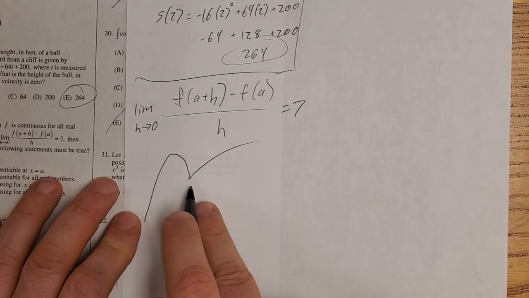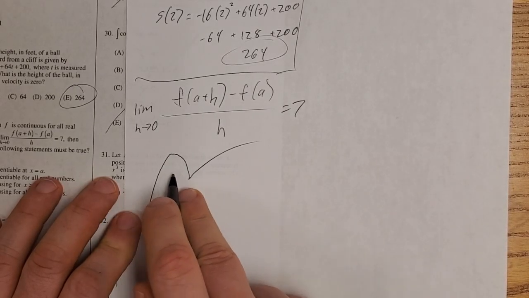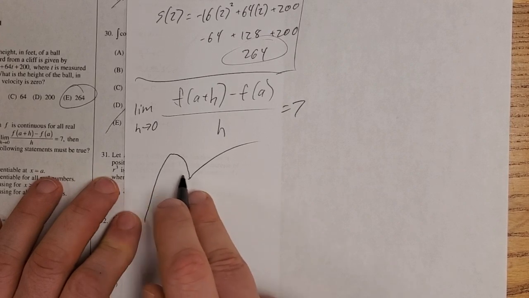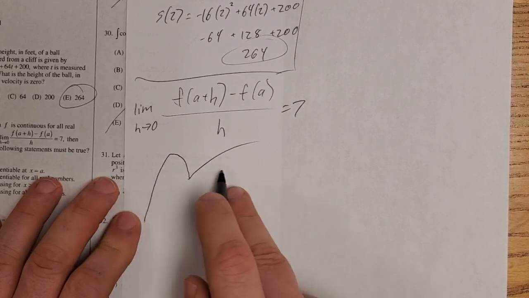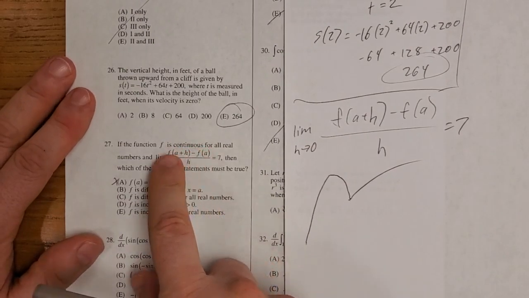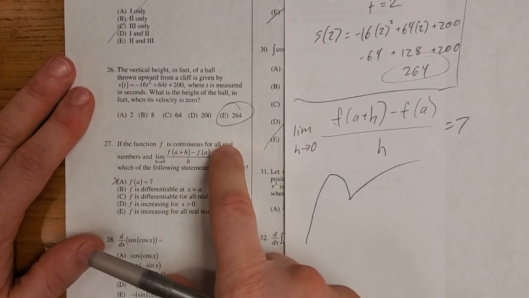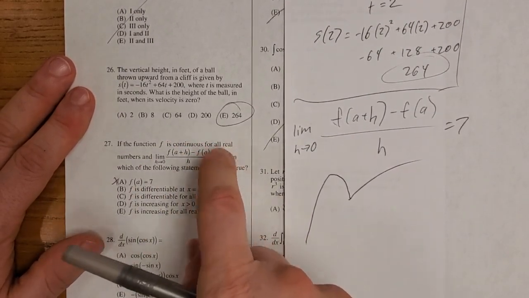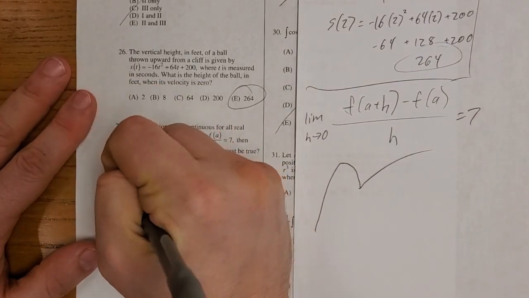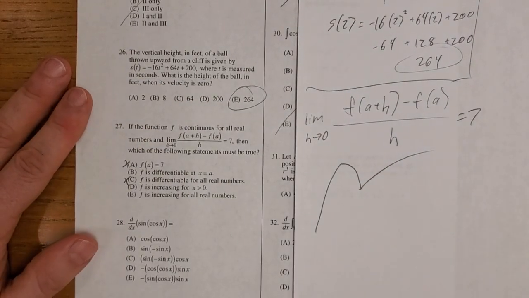and you have the sharp corner. What is the slope at that sharp corner? It doesn't have a slope because it's not smooth there. So because it only says continuous and does not say continuous and differentiable, we can't say for sure. They might be pulling something crazy. If they don't tell us, then we don't know for sure.